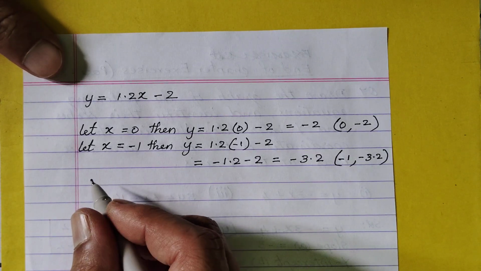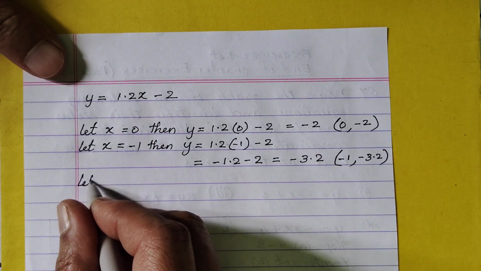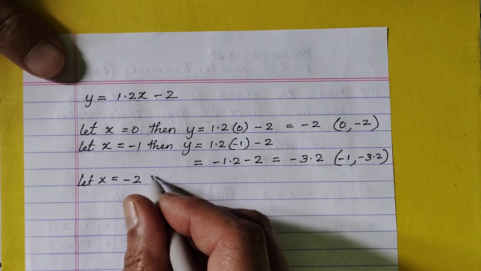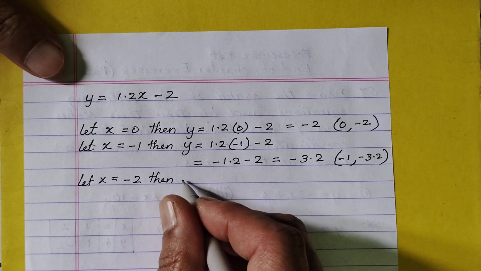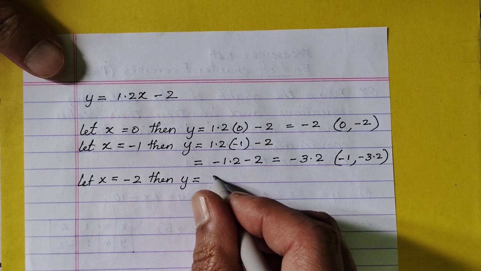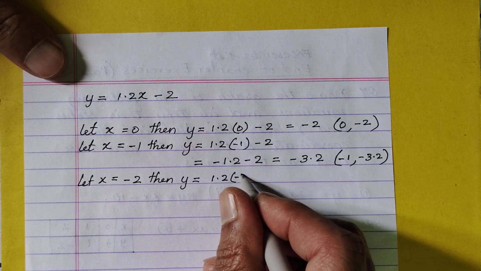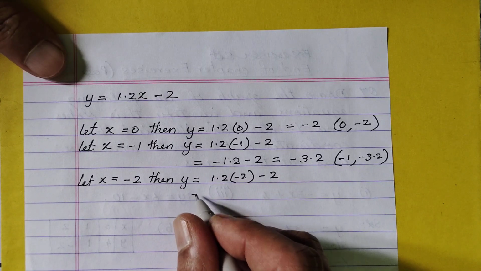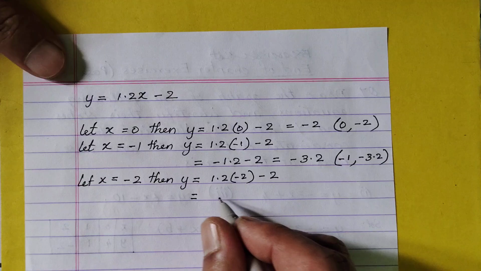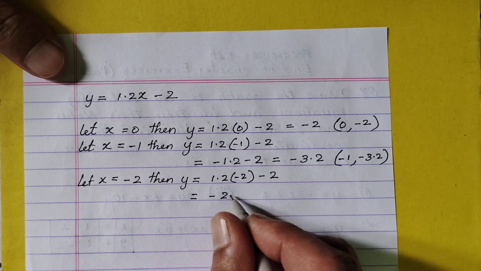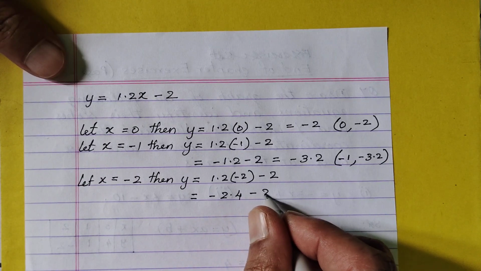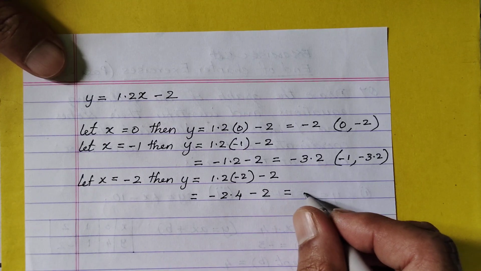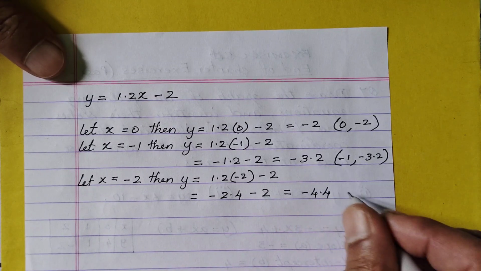Let x be equal to minus 2, then y will be equal to 1.2 into minus 2 minus 2, that will be equal to minus 2.4 minus 2, that's equal to minus 4.4.